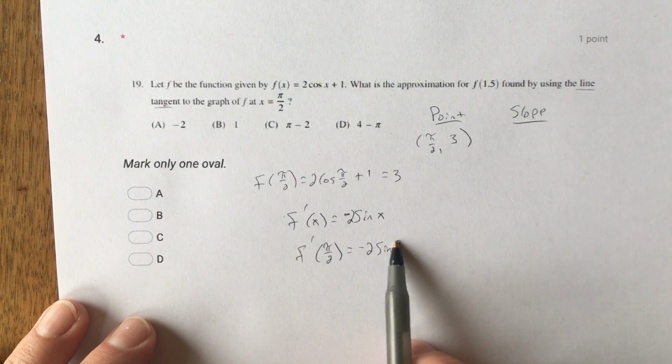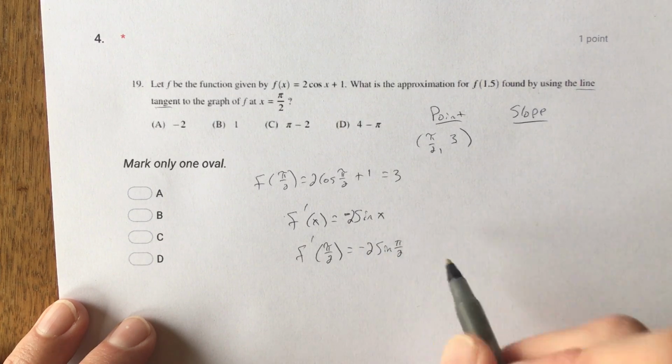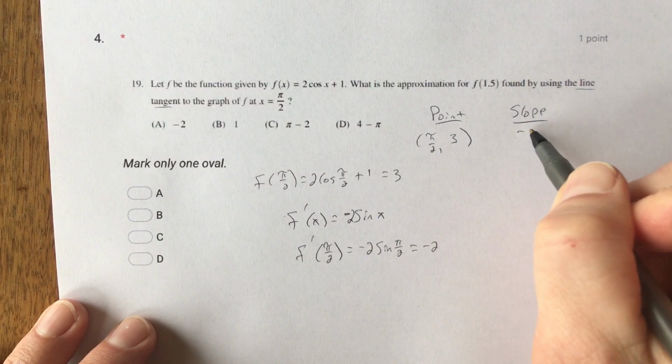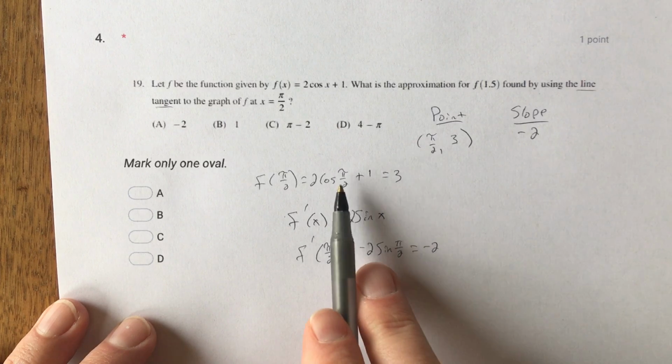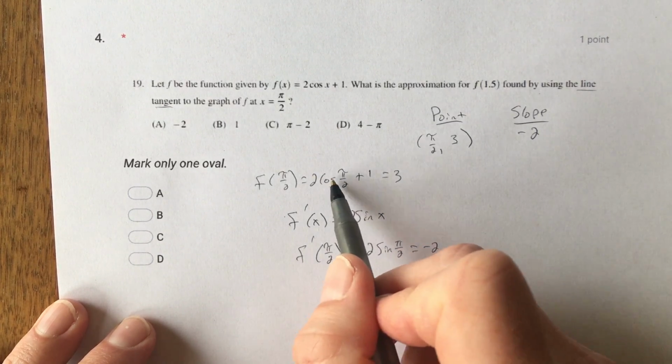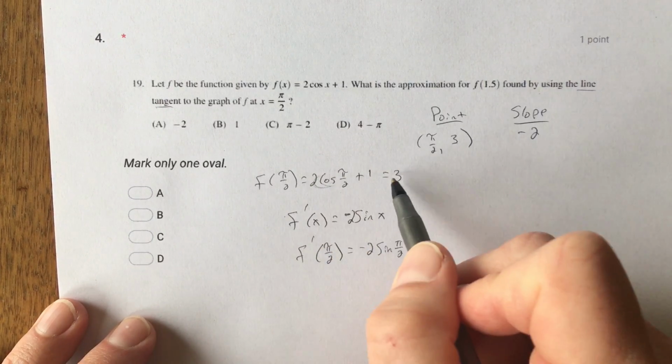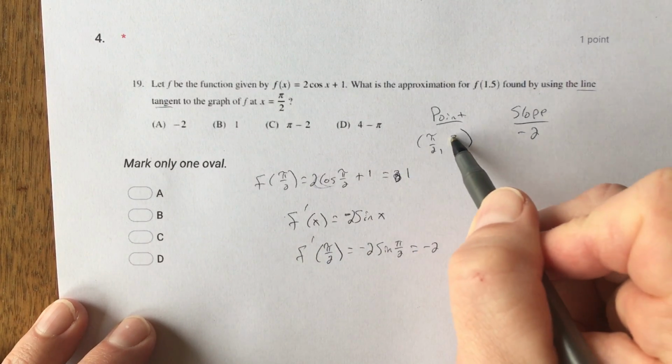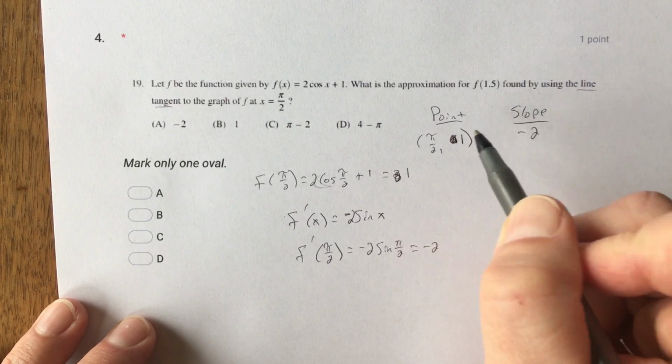And the sine of pi over 2 is 1. Negative 2 times 1 is negative 2. Now, as I'm doing that, I've just realized that I've told you that the cosine of pi over 2 and sine of pi over 2 is 1. So I'm wrong here, right? Cosine of pi over 2 is actually 0. So this actually is 1. Glad I caught it now, right?